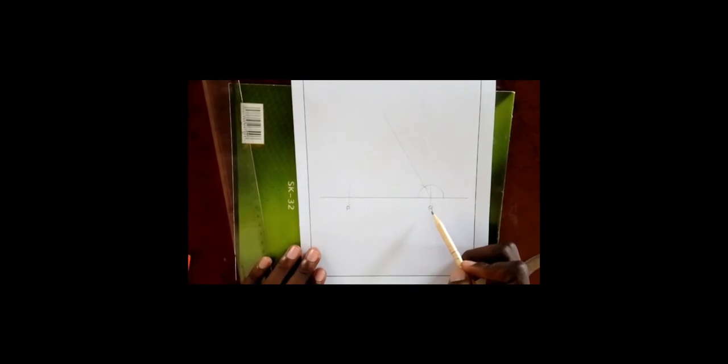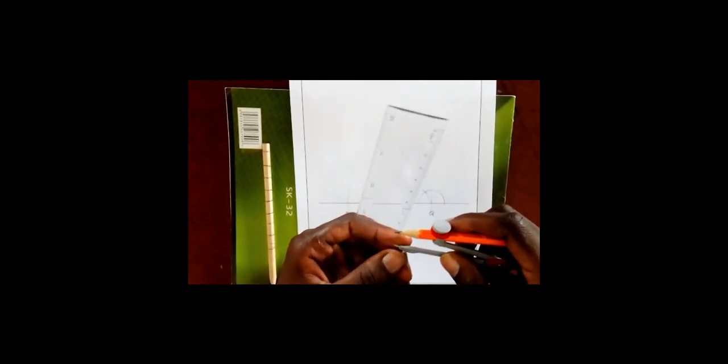And they are telling us that QR, so this one is PQR, and then they've told us that QR is equal to 10 centimeters. So you can just measure the 10 centimeters from here. You measure 10 centimeters. So you begin from there all the way up to there. So from here all the way up to there, that is my 10 centimeters. So I open my compass and I strike an arc, so that is where my R is.